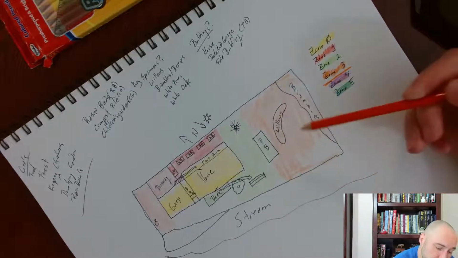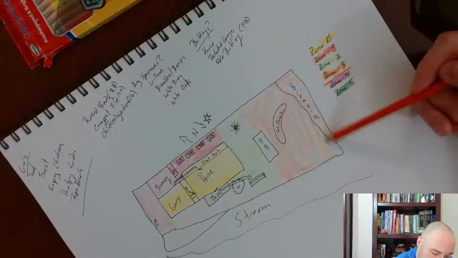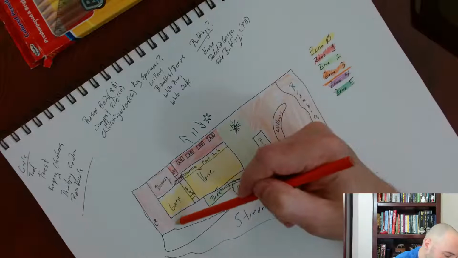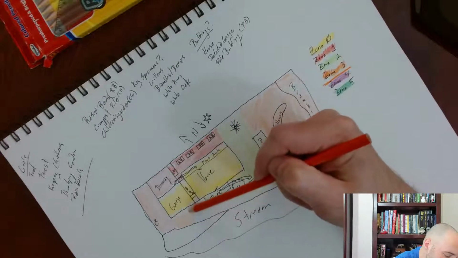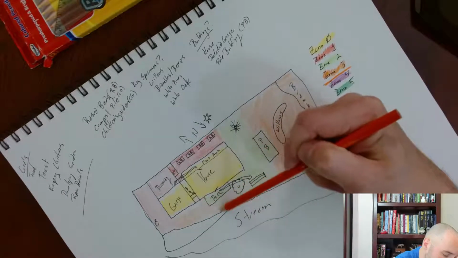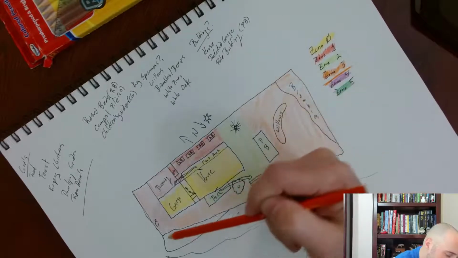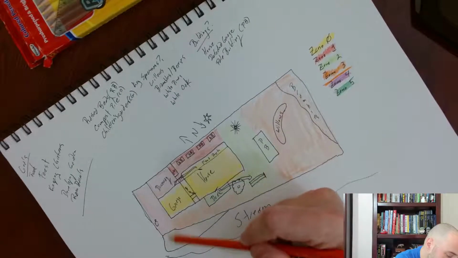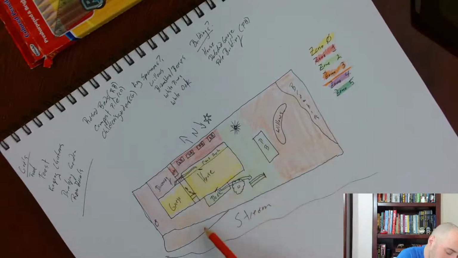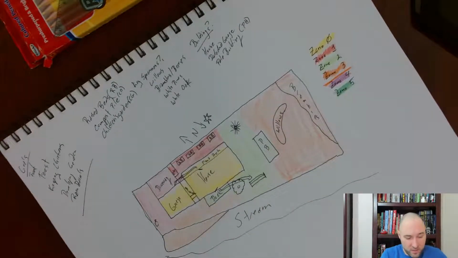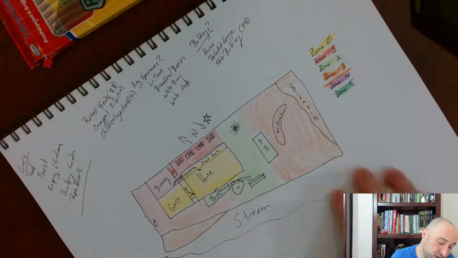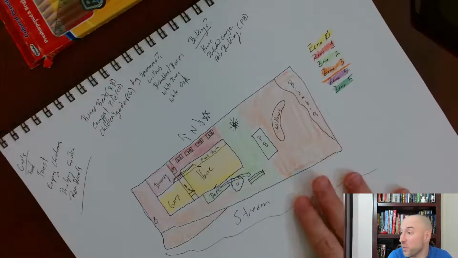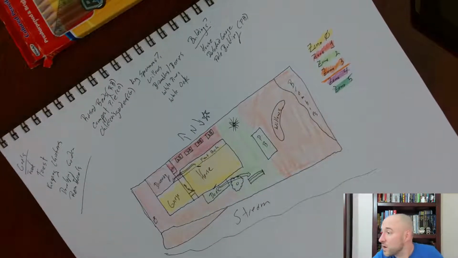And so this becomes our Zone 3. And then also, because this is not a space that is used that often, we can designate this Zone 3 and this as well. Now I guess we could, if we wanted to, designate this stream as a Zone 4. Oh, yeah. Arif, go ahead. What's your question?